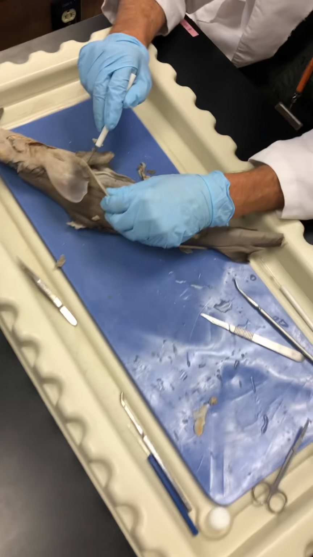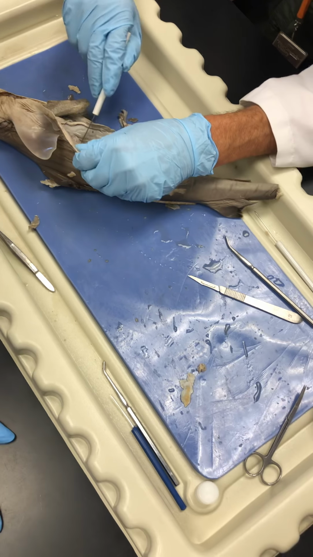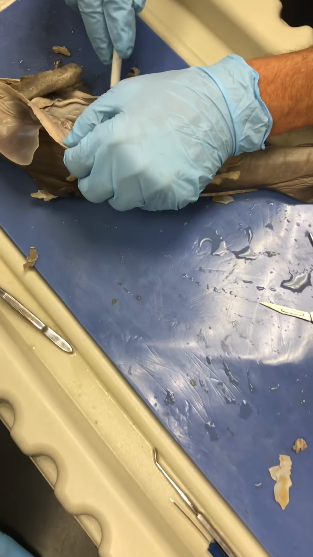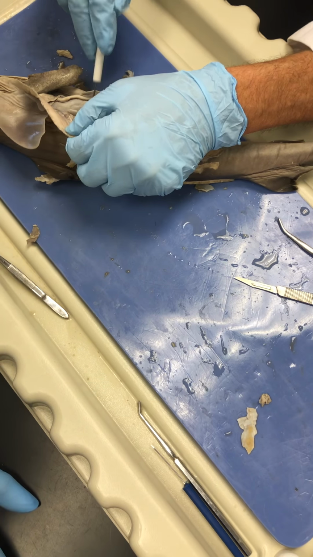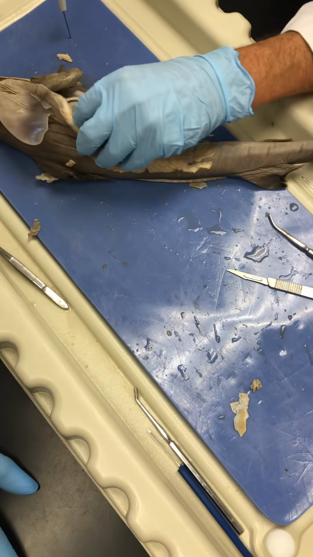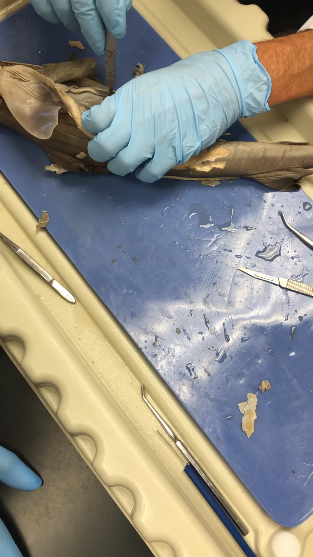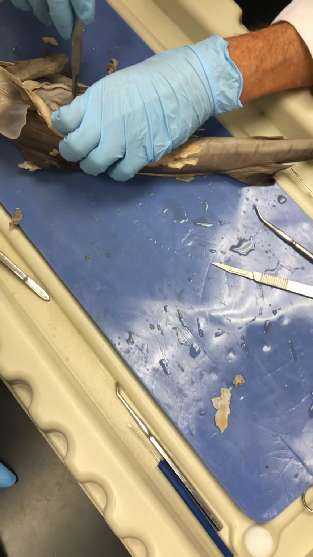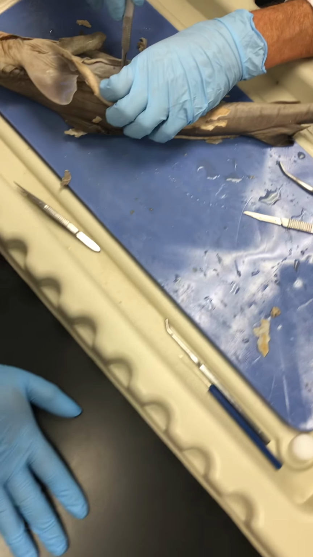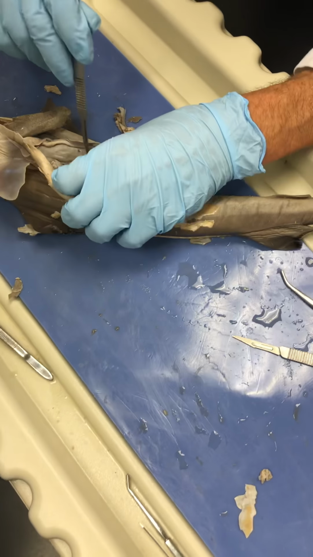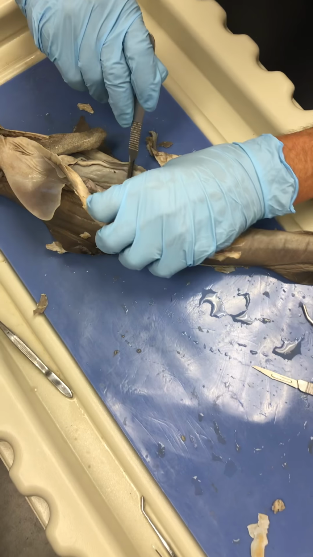Okay, then we go into the large intestine here. We call this large intestine, but we also call it something else, the valvular intestine. And that should be cut open. Or was it the spiral? Spiral, yeah, spiral valves. Okay, here we go.